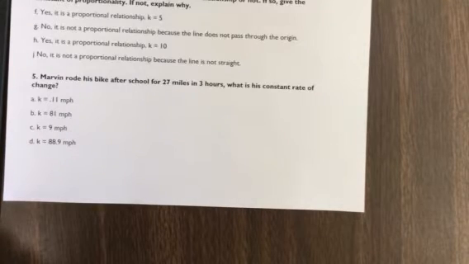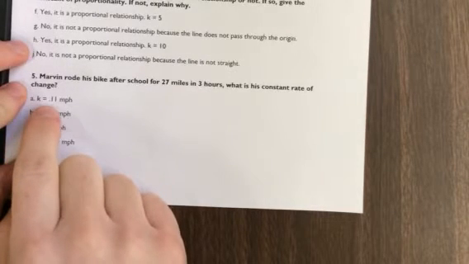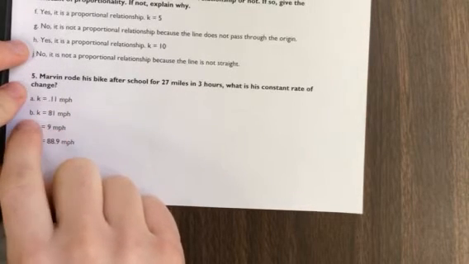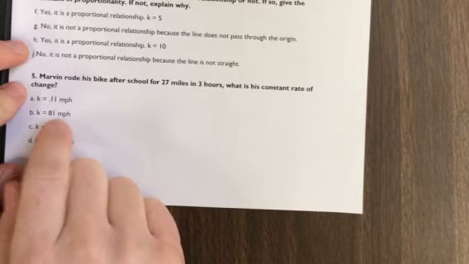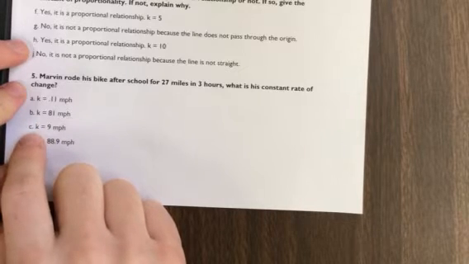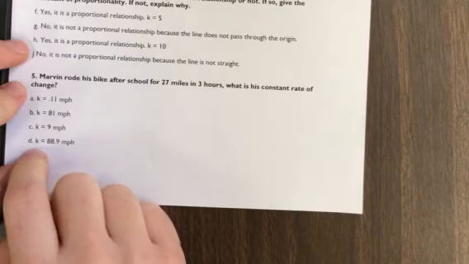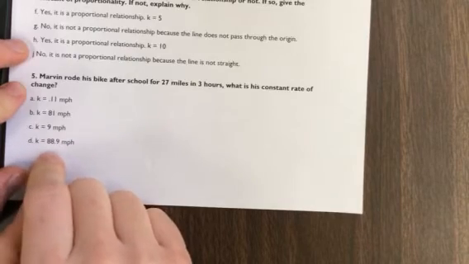Marvin rode his bike after school for 27 miles in 3 hours. What is his constant rate of change? So this is number 5. A is K equals 0.11 mph. B is K equals 81 mph. C is K equals 9 mph. D is K equals 88.9 mph.